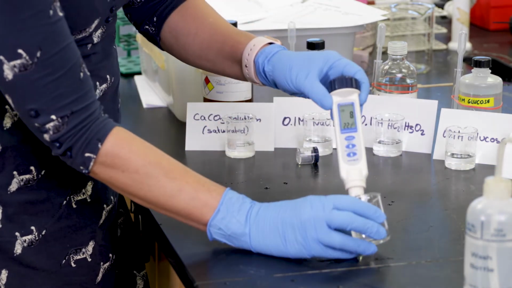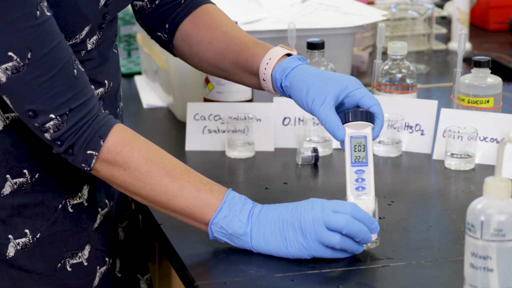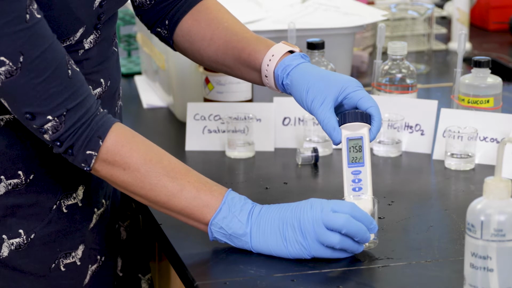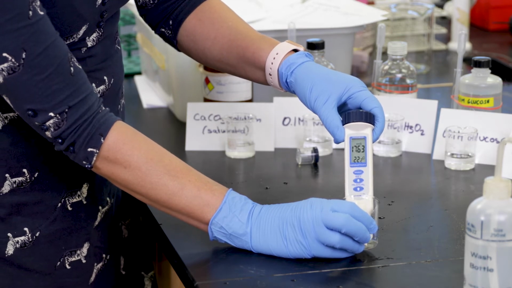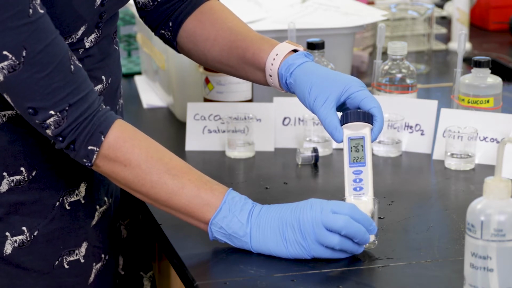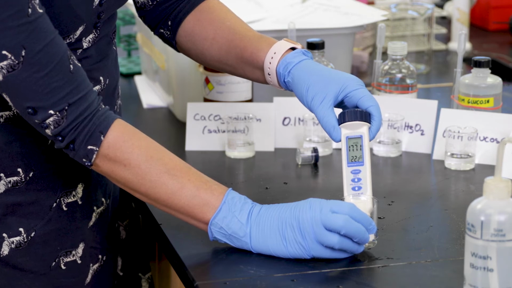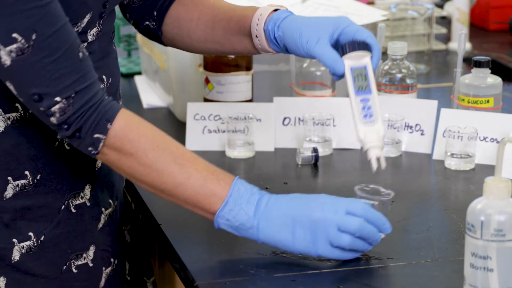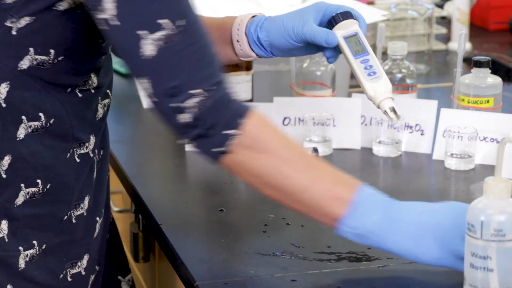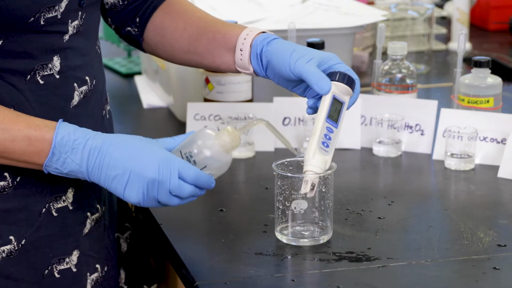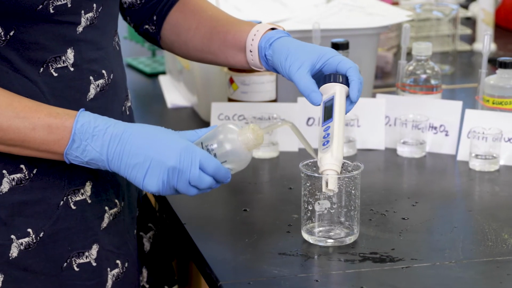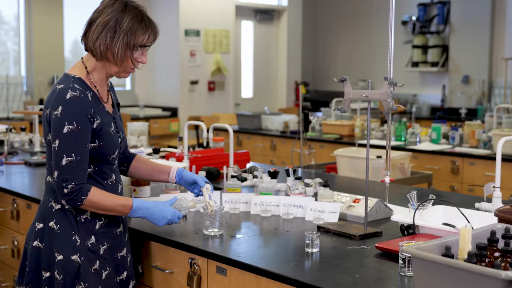If you dip that one in here, oh, it's pretty high. It's at 17.65 millisiemens. So all those solutions had the same concentration of solute, but the difference is in conductivity.